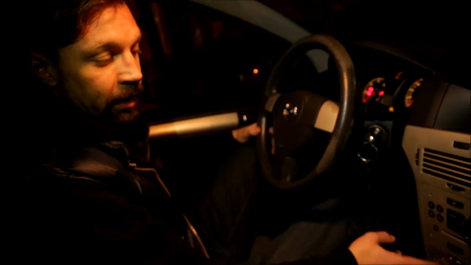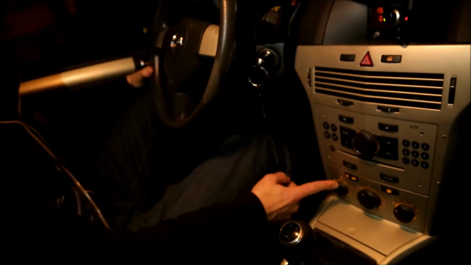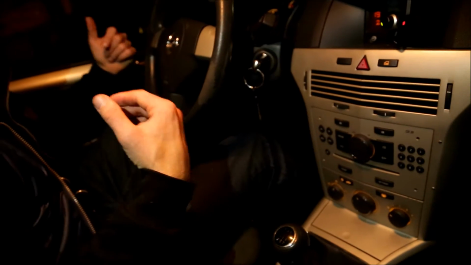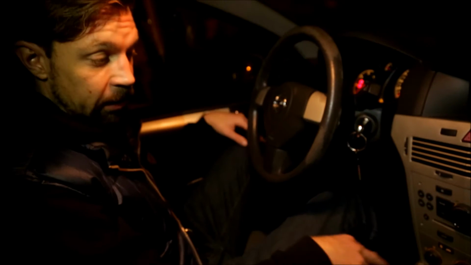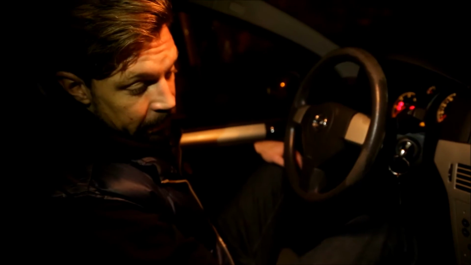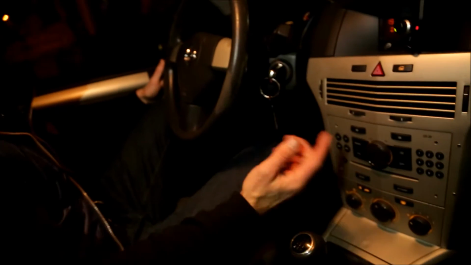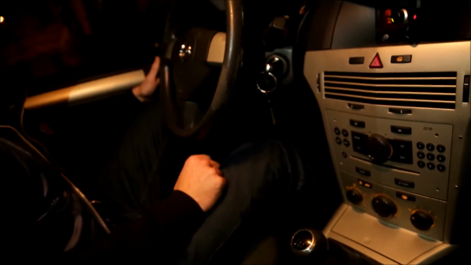At the bottom you have the heating and air conditioning system. On the left there is the dial for where the air comes out. So here it's for the face and the feet. Here is for the windscreen, here is for just the windscreen and the feet. So in different weathers you can change the temperature. Here you have the strength of the fan, and here is the temperature control.